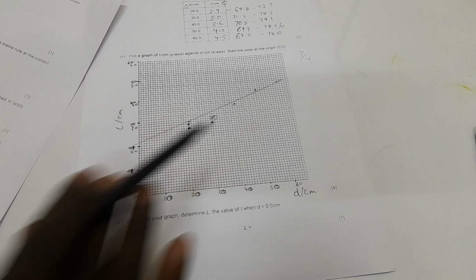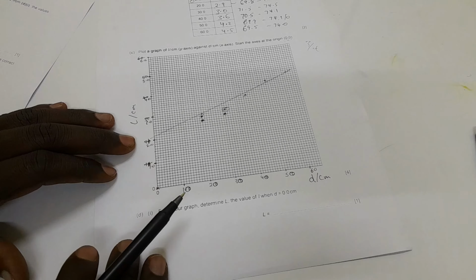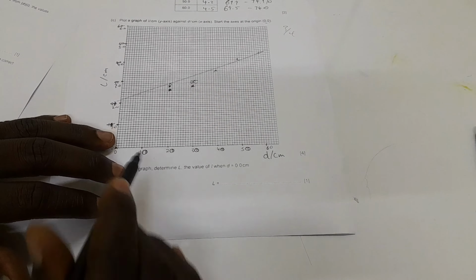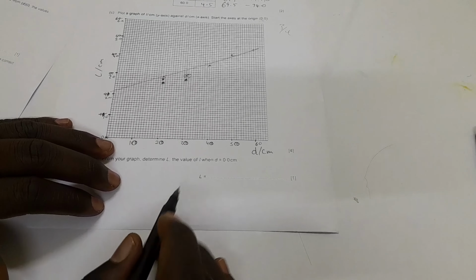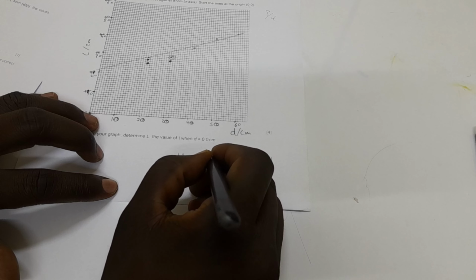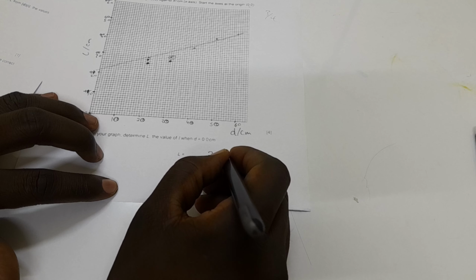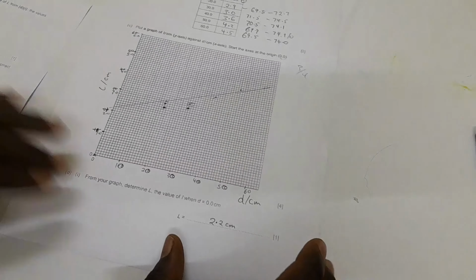So this passes through 2.15, you can round off to 2.2. So that is 2.2 centimeters. Then we come here, and we use that to do our calculation.